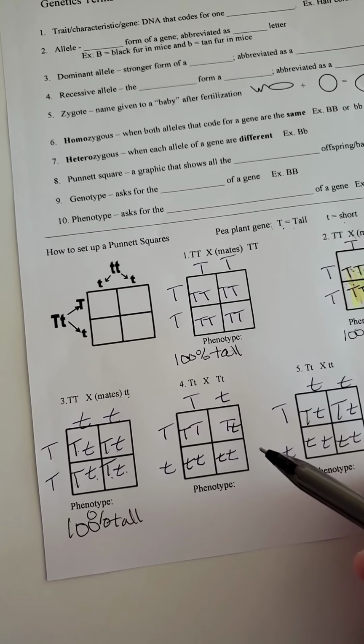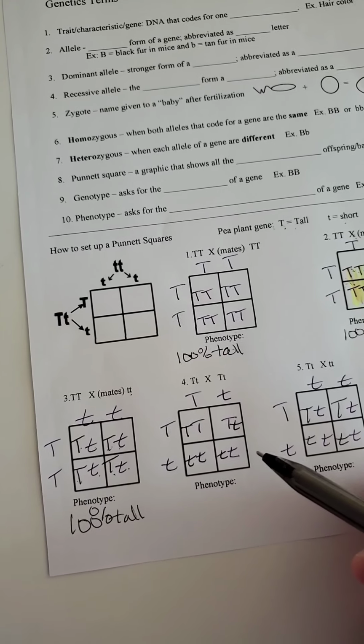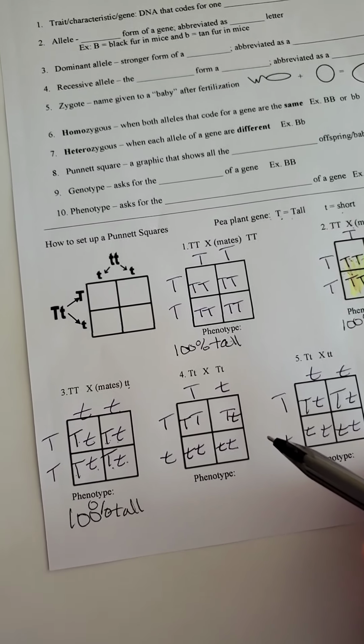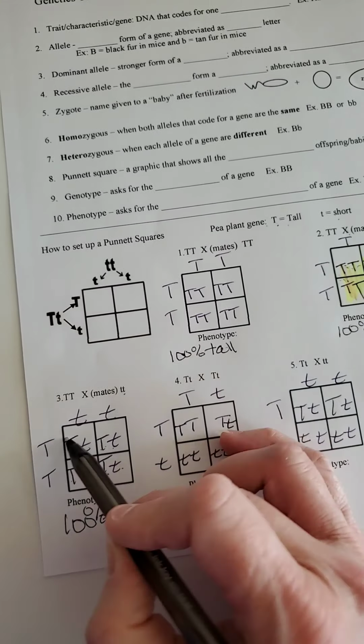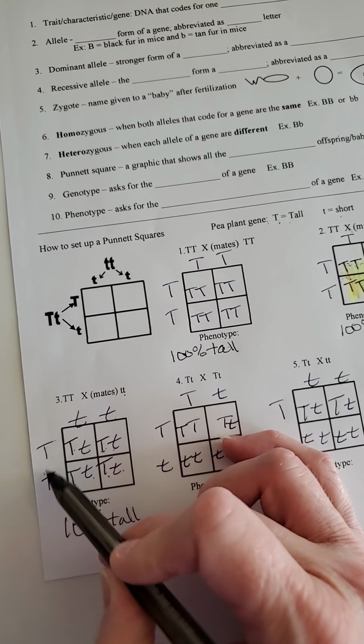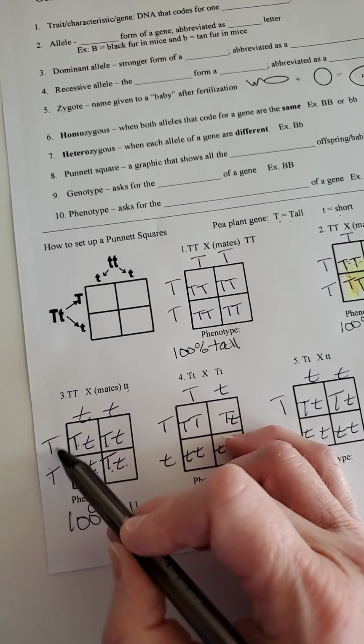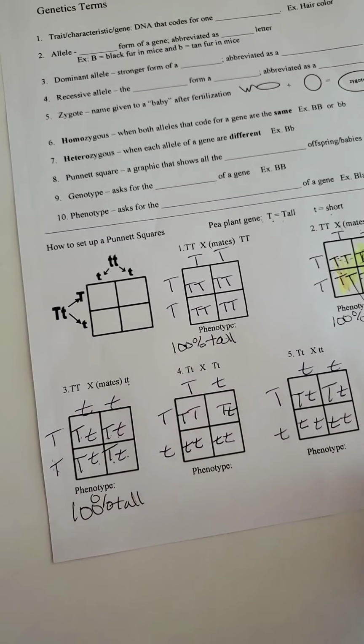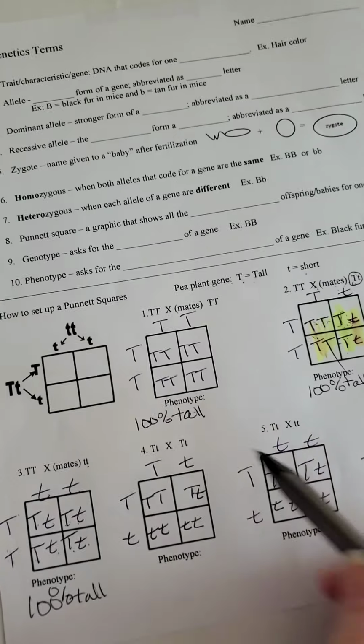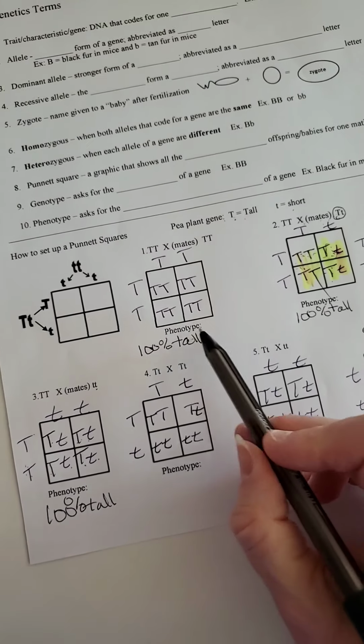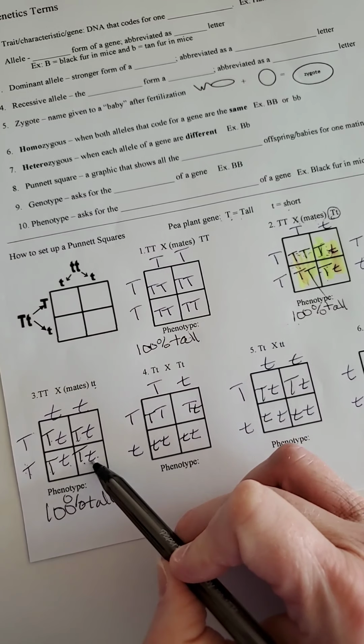So if a blue-eyed and a dark brown-eyed person get married, none of the babies are going to be blue because the dark brown-eyed person has 2 capital letters. So that's going to dominate. All right, let's look here. So far, we've had 0 short babies.